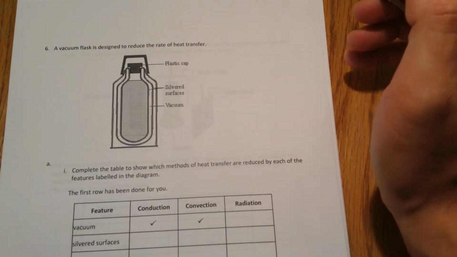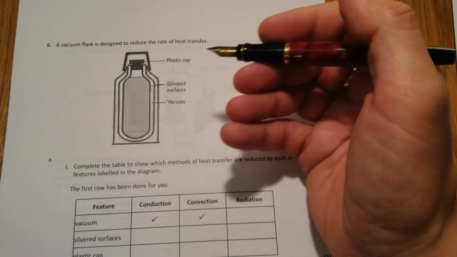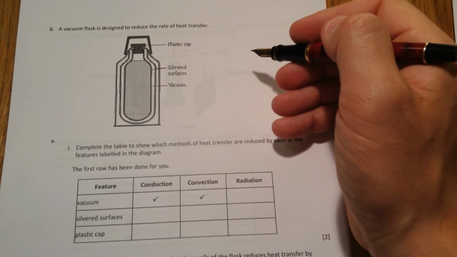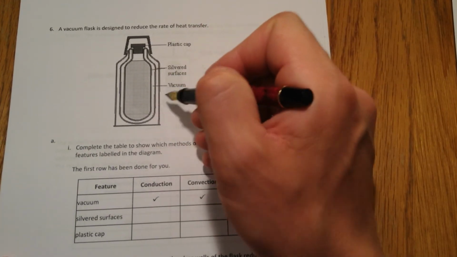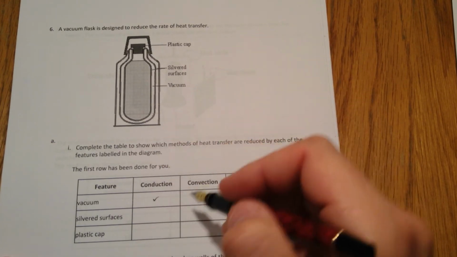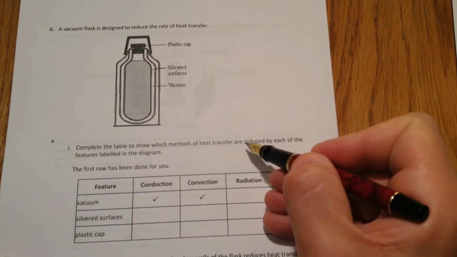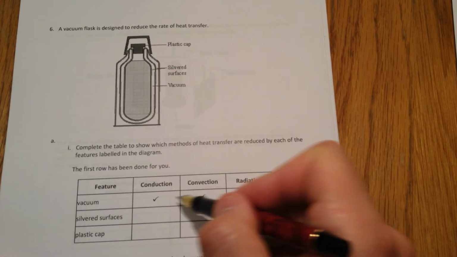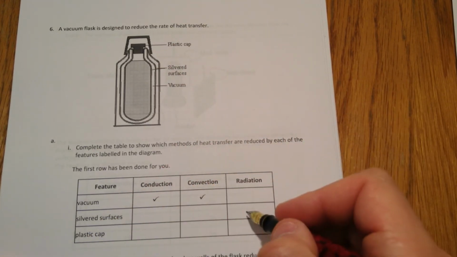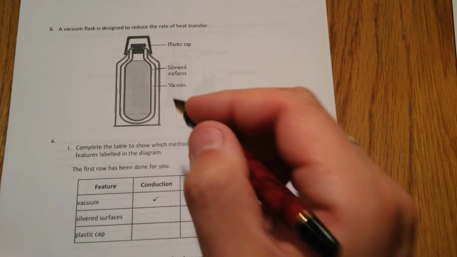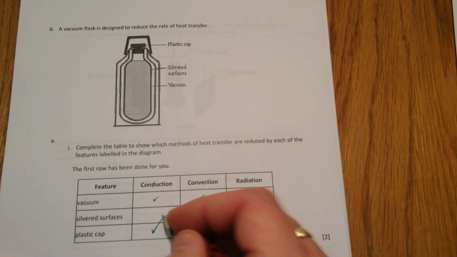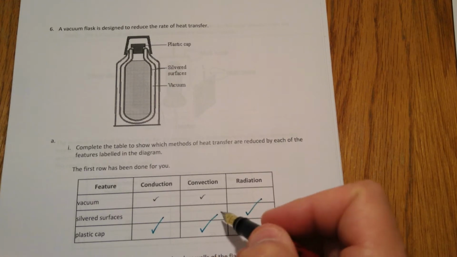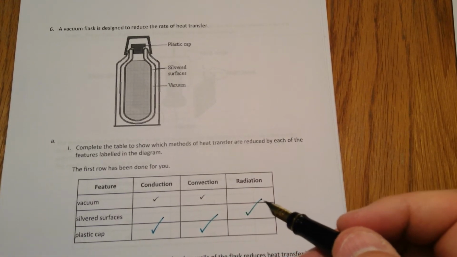Okay, number 6. Not so easy. A little bit, it just confuses people. It's a descriptive. It's not quite as straightforward. So let's look carefully at thermos flask. We have seen this in class before. And heat transfer is reduced in a number of ways by the vacuum conduction function. From silver surfaces stops the radiation, and the plastic cap stops conduction and convection.